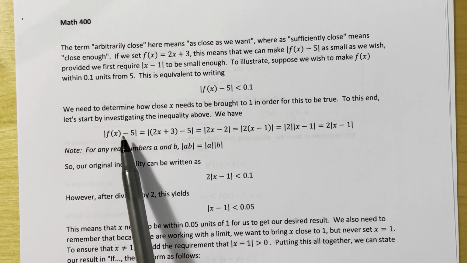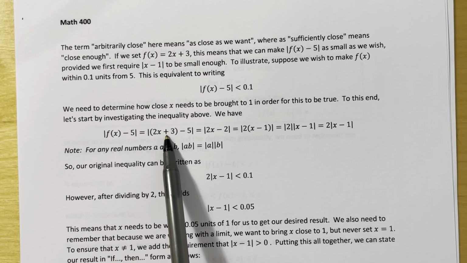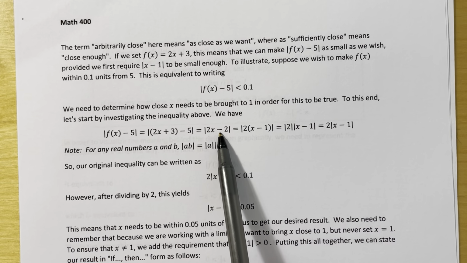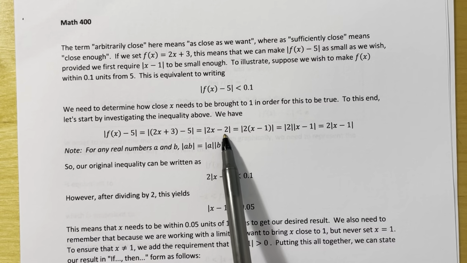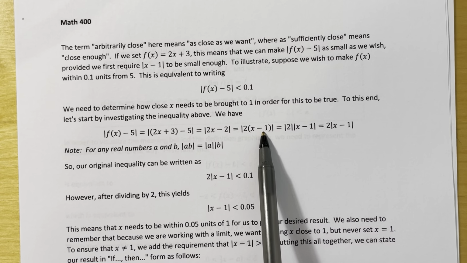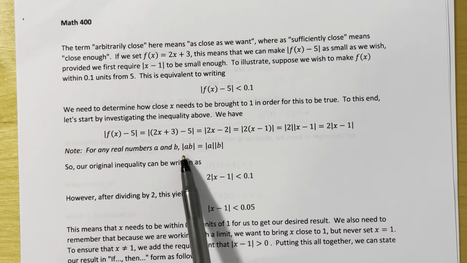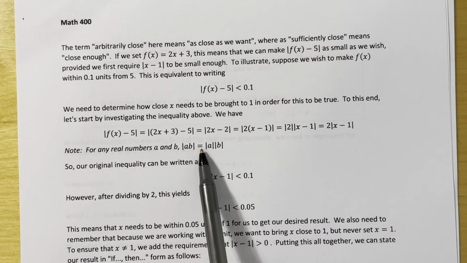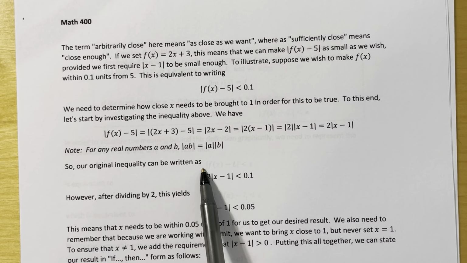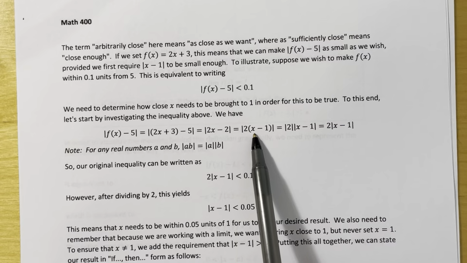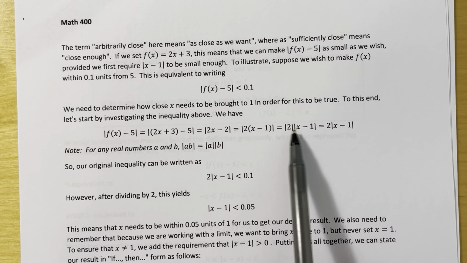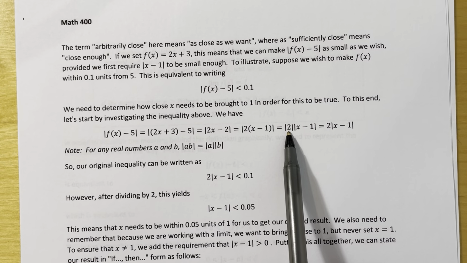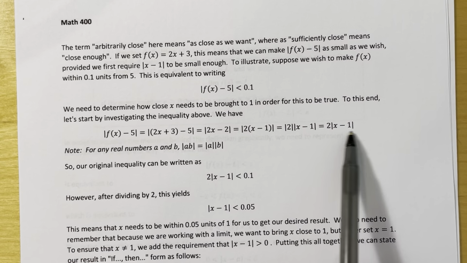The absolute value of f of x minus 5 is equal to the absolute value of 2x plus 3 minus 5. 3 minus 5 is negative 2, so I have the absolute value of 2x minus 2. I could factor a 2 out of each of these, giving me 2 times x minus 1. Now there is a property of absolute values which says that if you have the absolute value of a product of two numbers, or expressions, or whatever they happen to be, that is always equal to the product of the absolute values of those. So I have a product, 2 times this expression. I can write that as the product of the absolute values of 2 and that expression. 2 has an absolute value of 2, so this is most simply written this way.